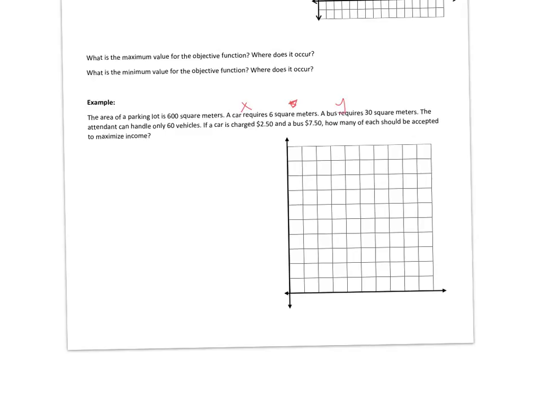And so I'm going to let cars be x and buses be y. And so a car requires 6 square meters, so we have 6x. A bus requires 30 square meters, so 30y. And we only have 600, so less than or equal to 600.